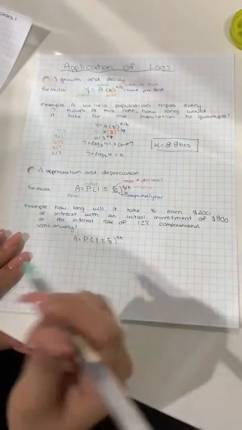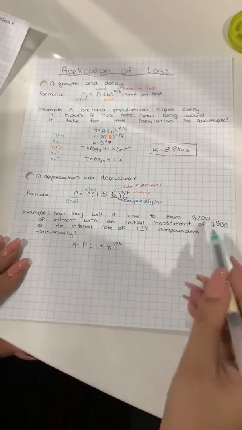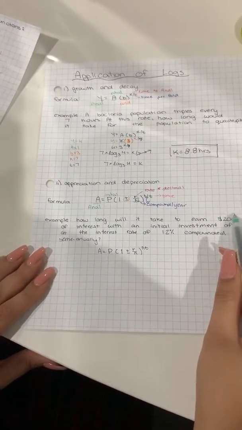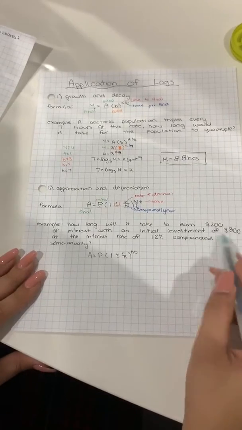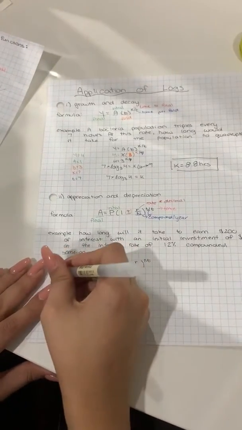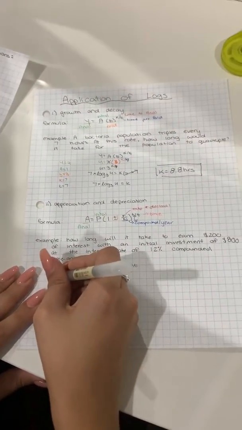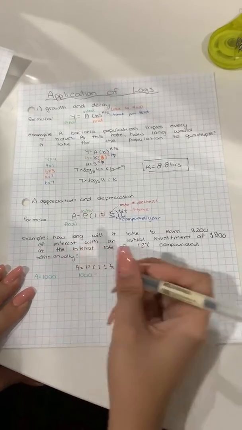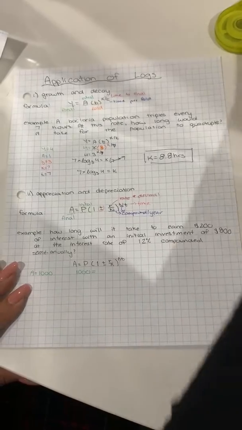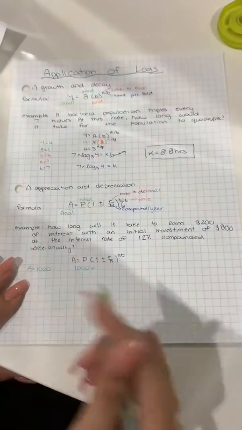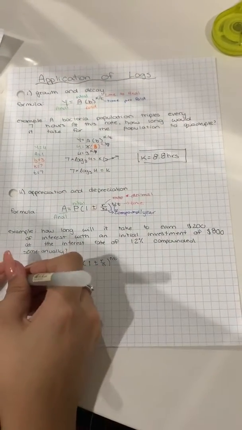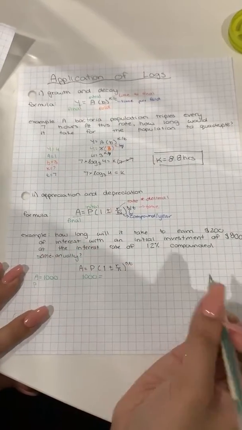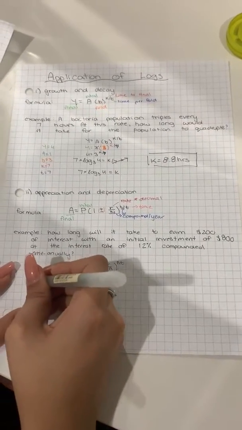A is our final amount, and that's going to be $1,000 because we're looking to earn $200 plus the $800 we already have. So A is equal to 1,000. P is our initial amount, and our initial amount was 800.